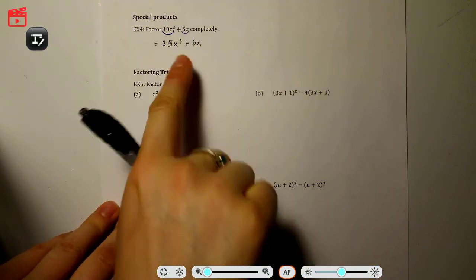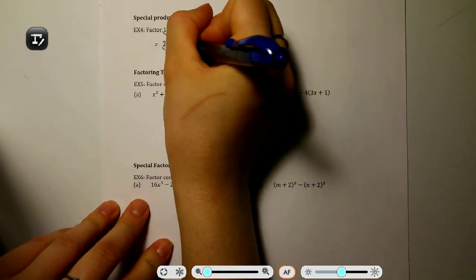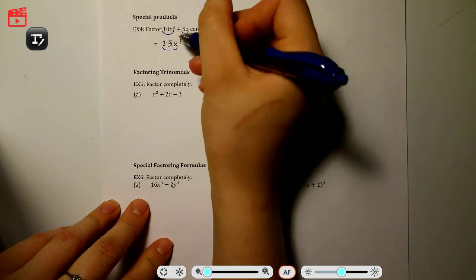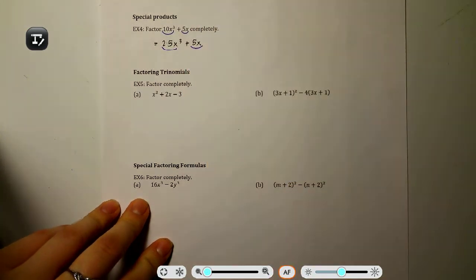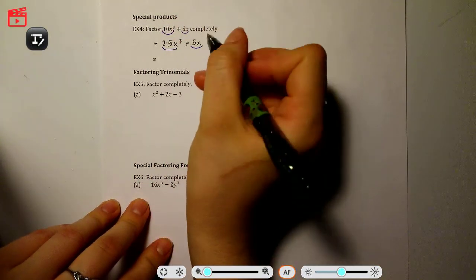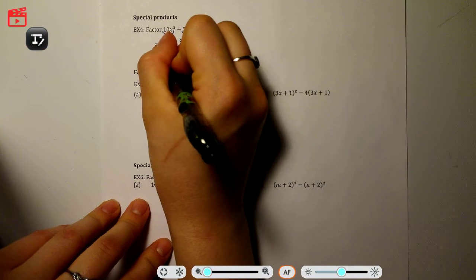Notice both of these terms contain a 5, and they also contain an x. In fact, this one has a few extra x's. So we can go ahead and factor out what they have in common, which would be a 5x.